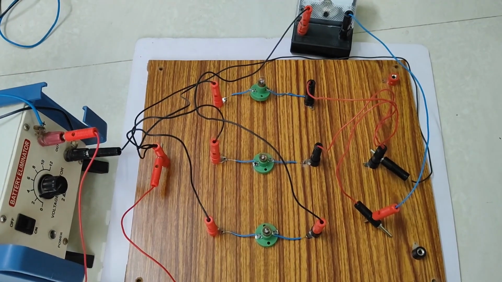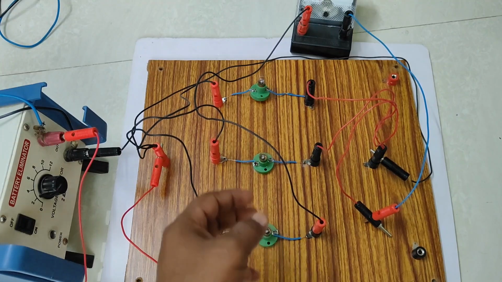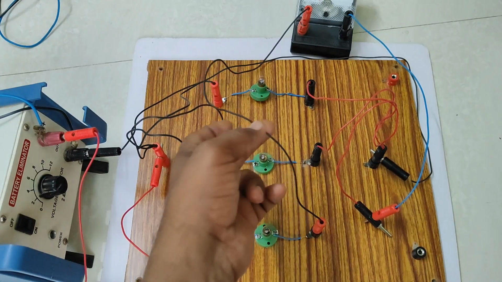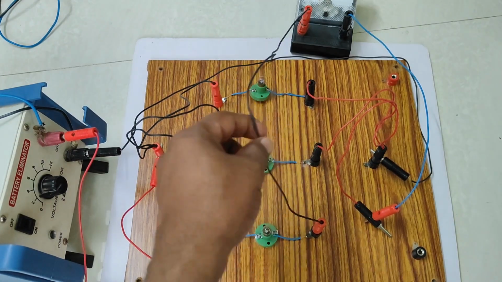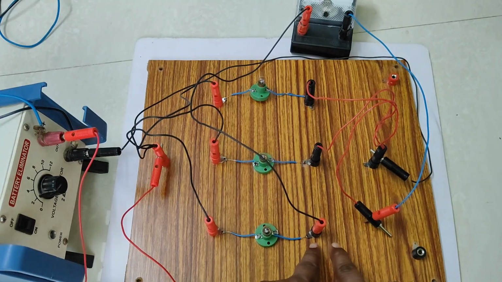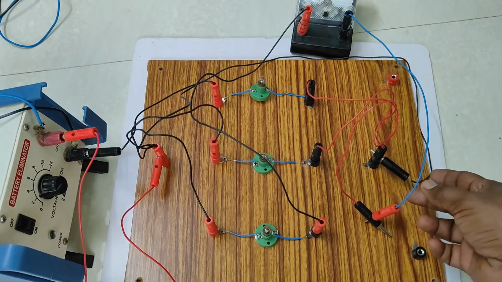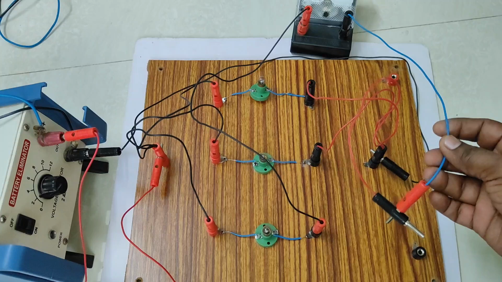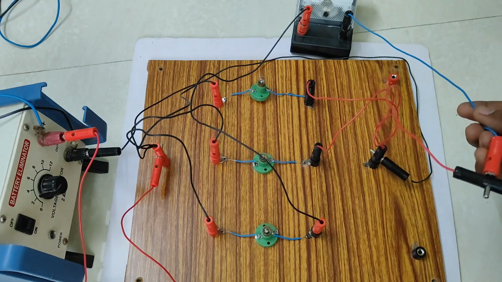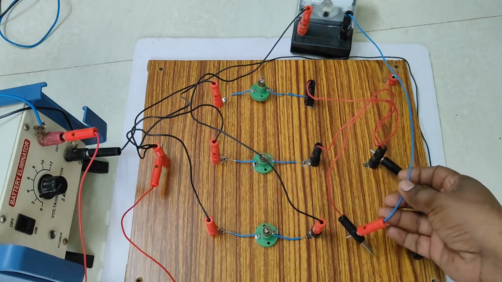Now let us find how much current is flowing through this third resistor. To measure the current flowing through this resistor, see, the positive terminal of the ammeter is connected to this end of the bulb and the negative terminal of the ammeter is connected at this end.